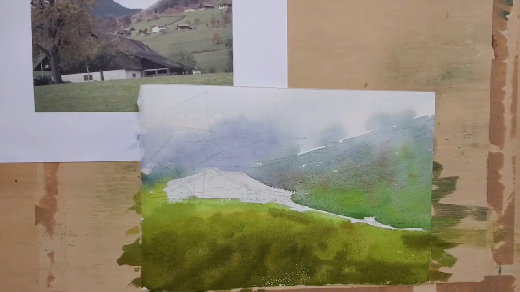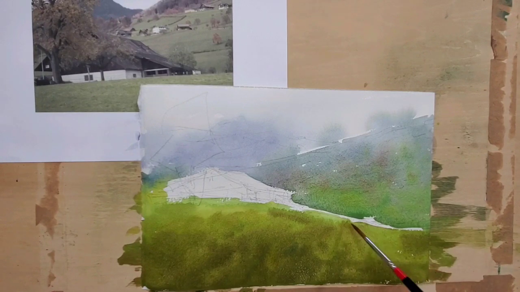I'll take a second look. From the distance mountains to here, gradually, this green has changed dramatically.